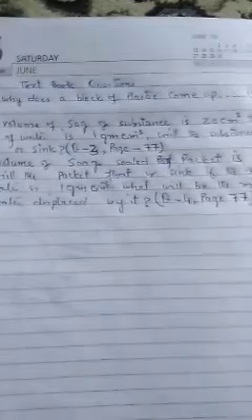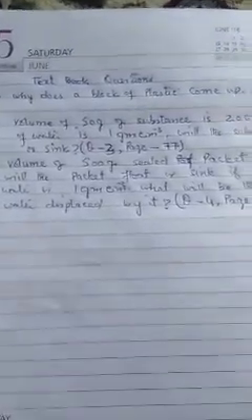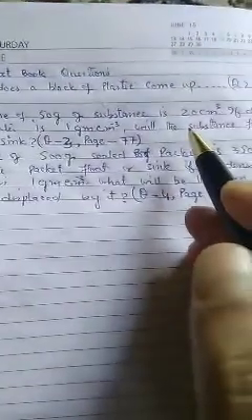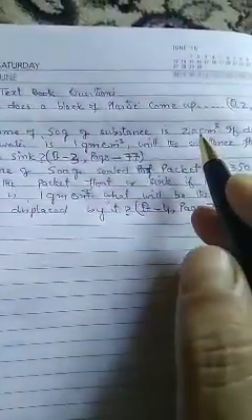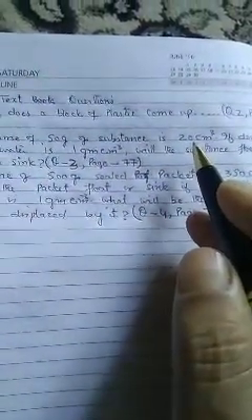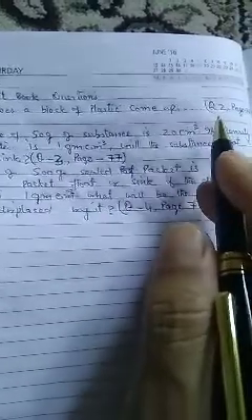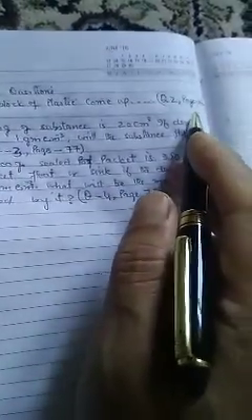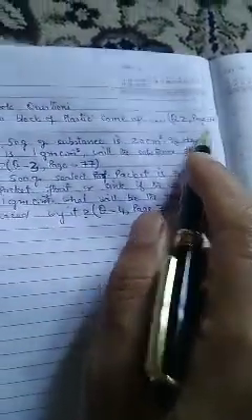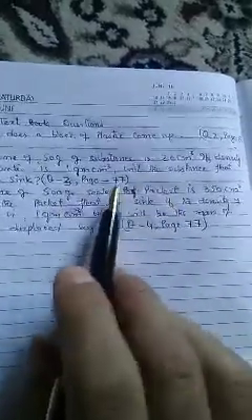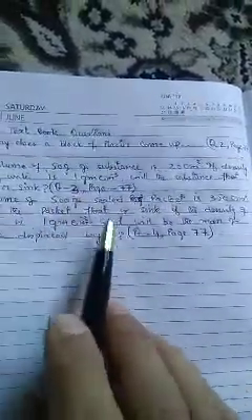Dear students, there are three textbook questions. Number one, why does a block of plastic released underwater come up to the surface? It is question number 2, page number 77. At the same page, there are two other questions. That is question number 3 and question number 4.